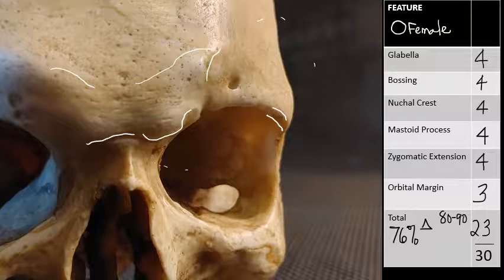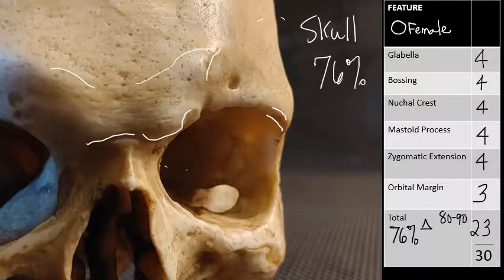So we need, as pointed out, to be careful. And eventually we would come to the conclusion that this individual, in all likelihood, was a female, even though we have this male analysis of the skull. So the skull's telling us, as for male features, we're seeing 76% male-like features here, which allows us to say with a high degree of confidence that the skull is masculine.